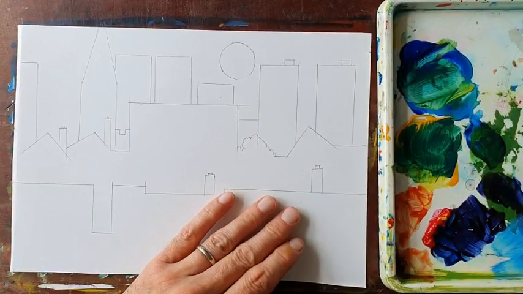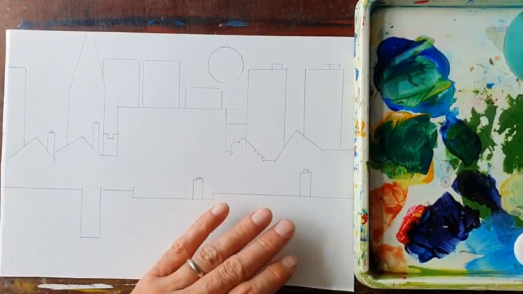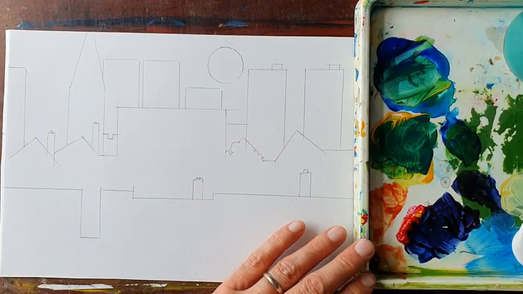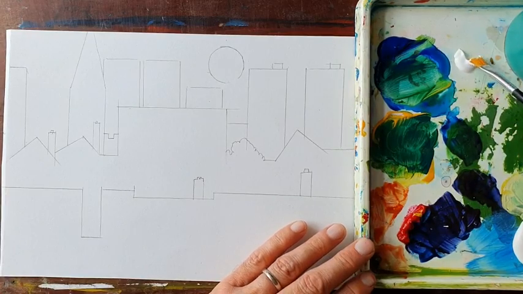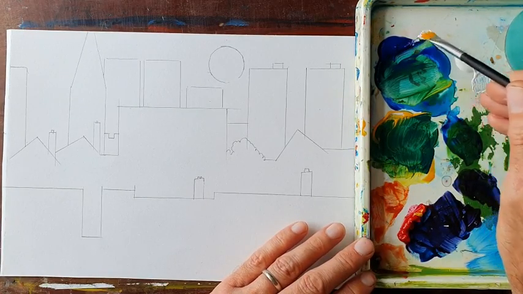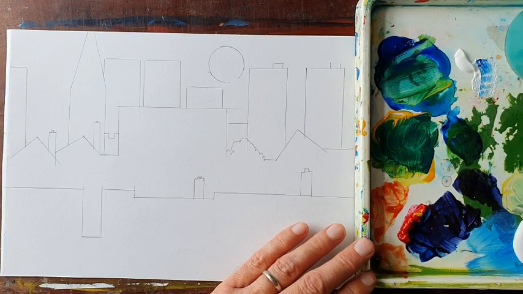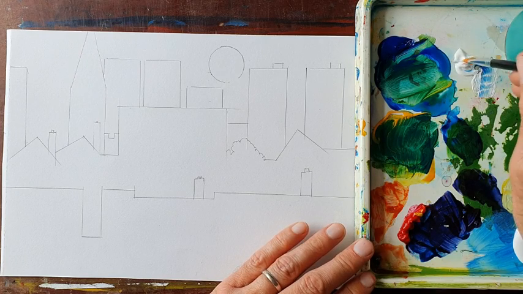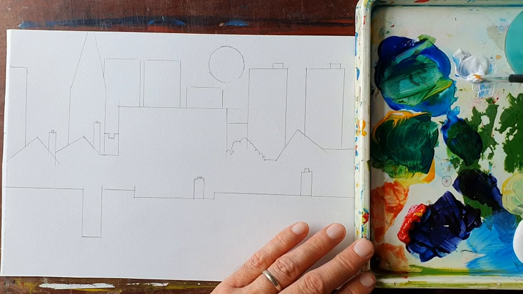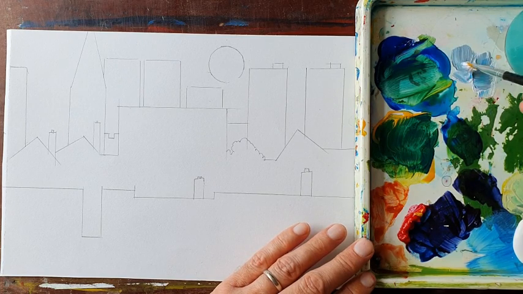So, looking at the palette, I'm going to take some white. I'm going to take a little bit of blue and just a hint of black. Now, be careful with the black because it tends to take over, yeah? So start with just a little bit.